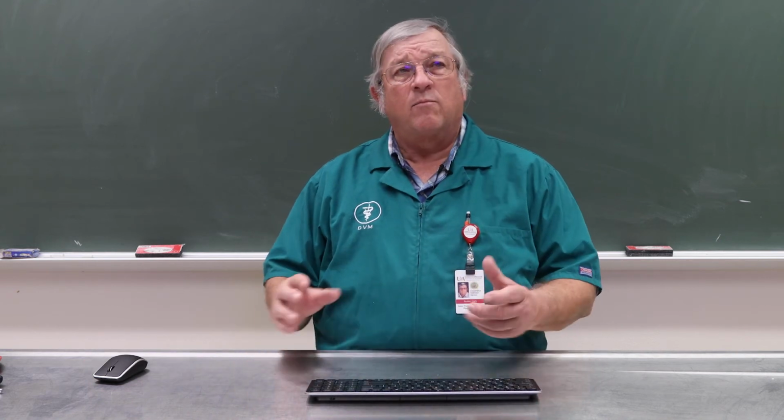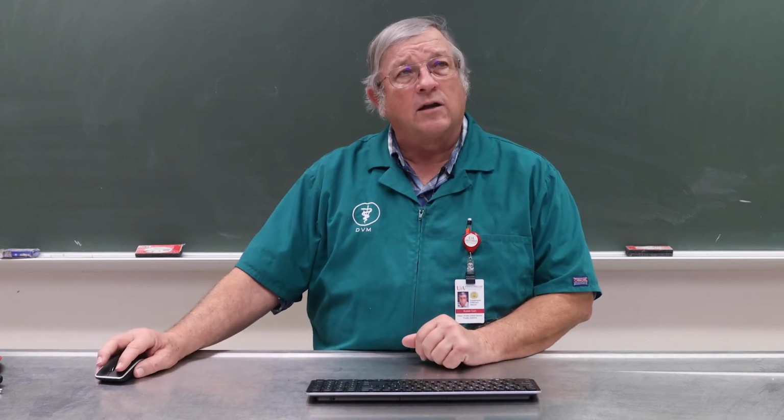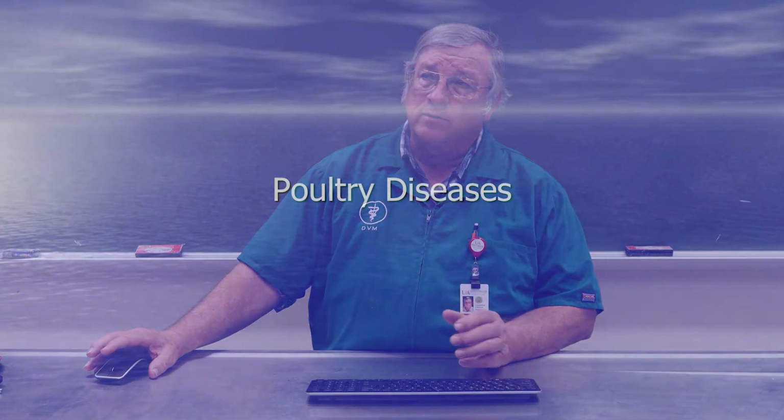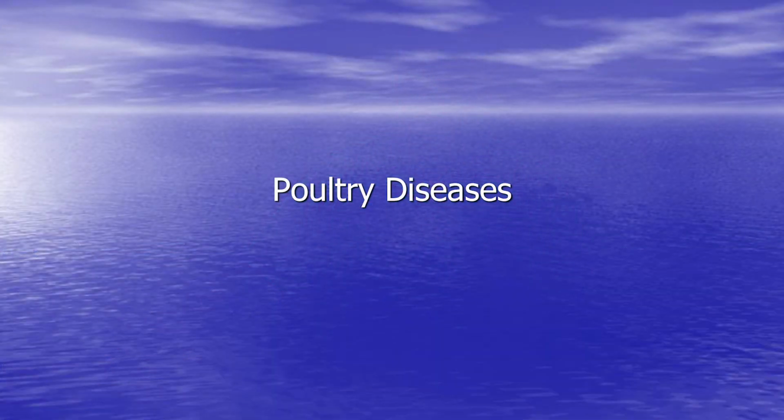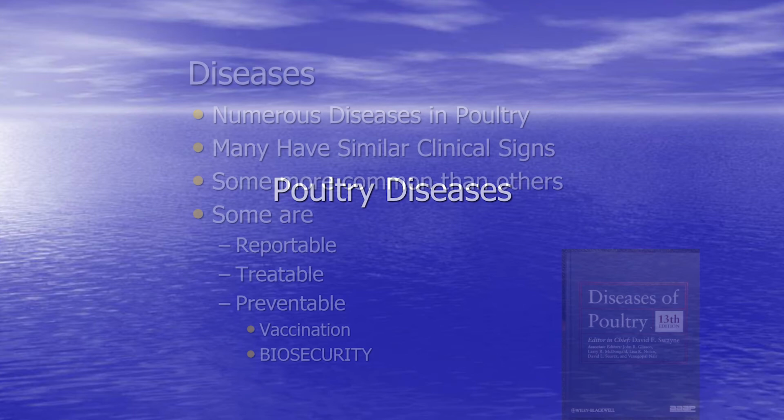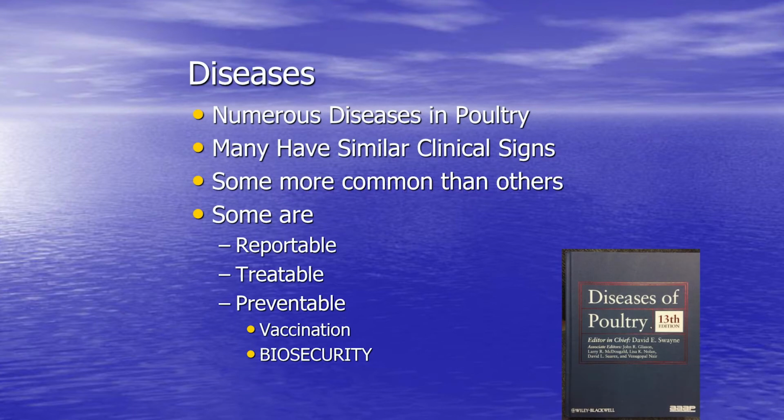I've tried to pick out some diseases that are seen, some of the more common ones, talking a little bit about the disease, going over some of the signs and lesions, and some things that can be done for it. The thing to remember is this: there are a lot of diseases out there, and many of them look alike. It's always good to have some type of reference material.